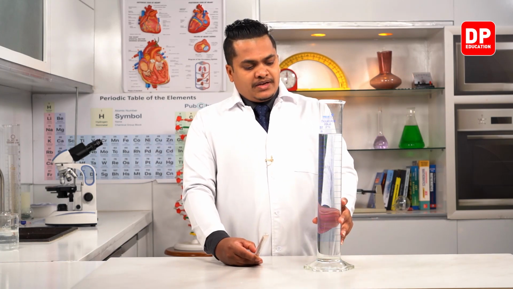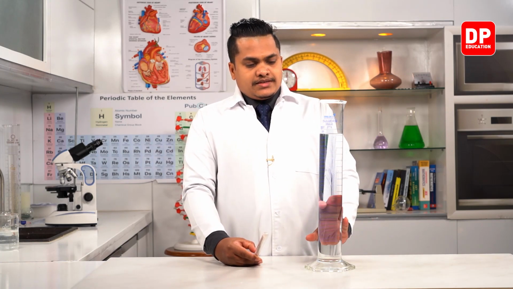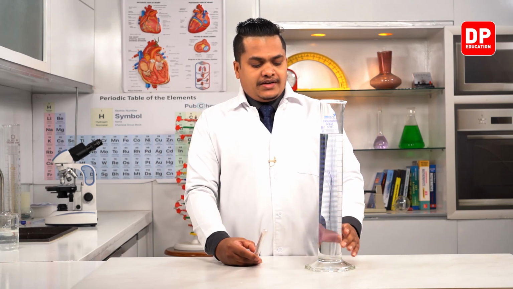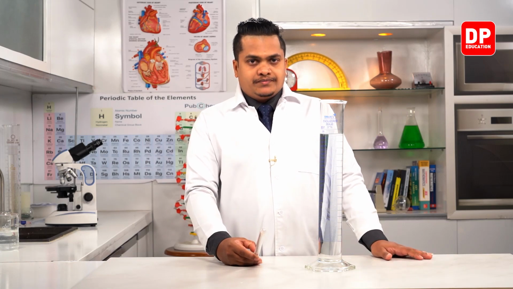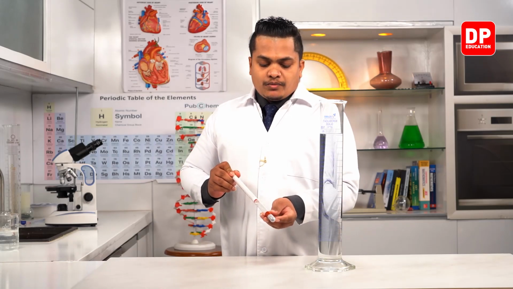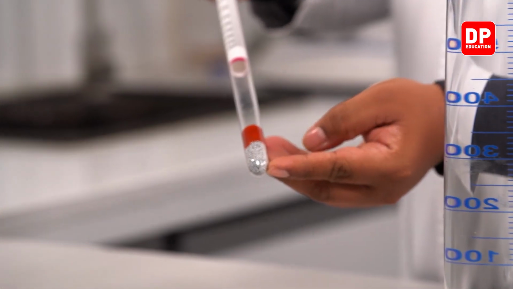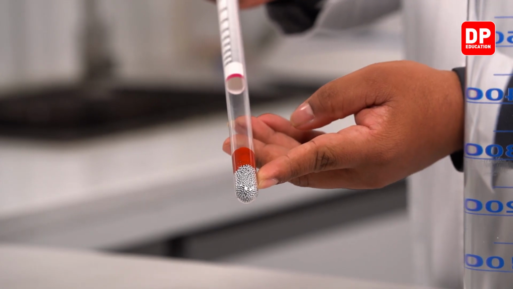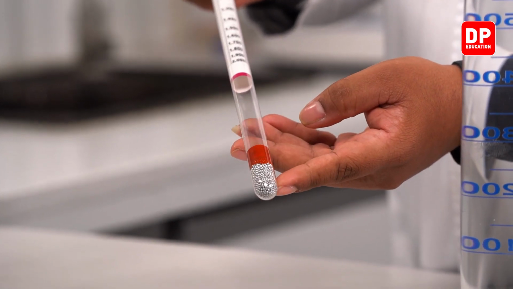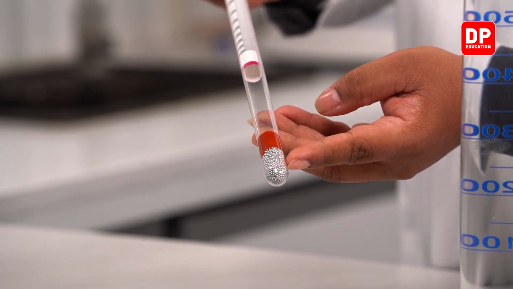So I have with me right now a solution. This is actually water which I have taken from the tap. Okay, so this is normal tap water. At the end of the hydrometer, as you can see here, there are some lead shots, smaller lead shots.